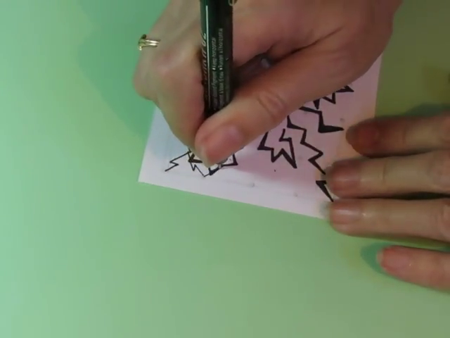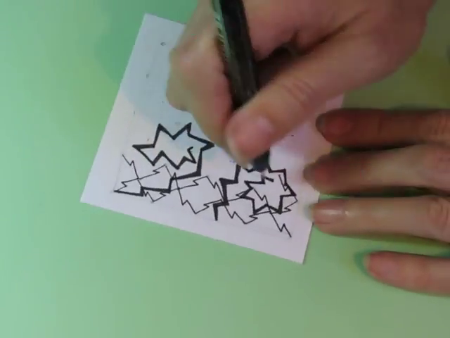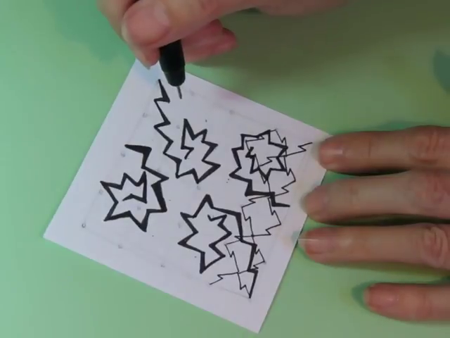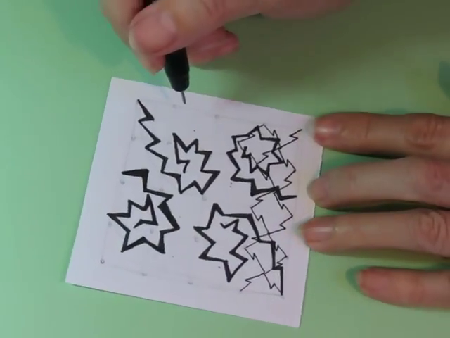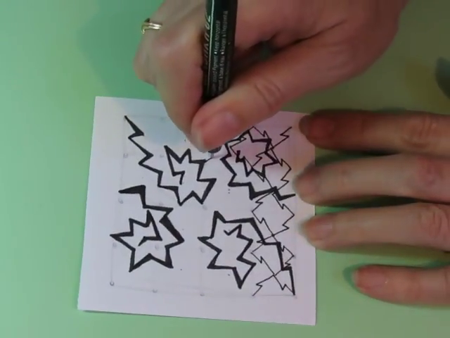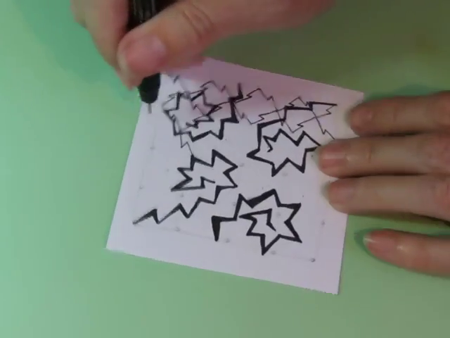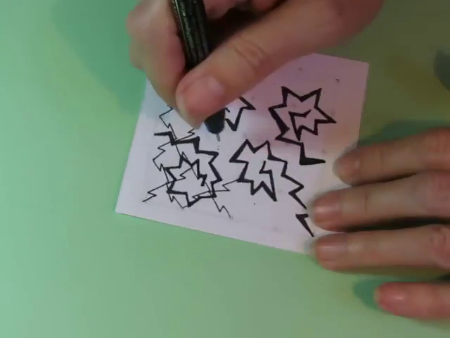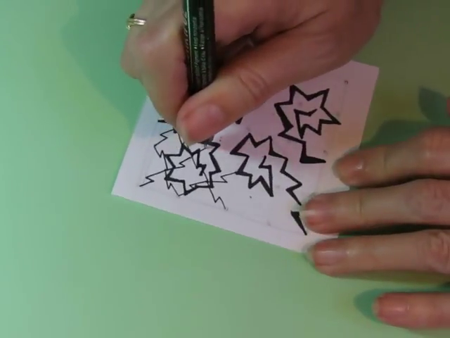Where's my middle? Down, up, into the middle. I've lost my dot. There it is. Down, up, into the middle. Okay.